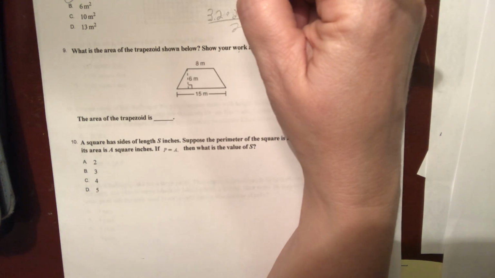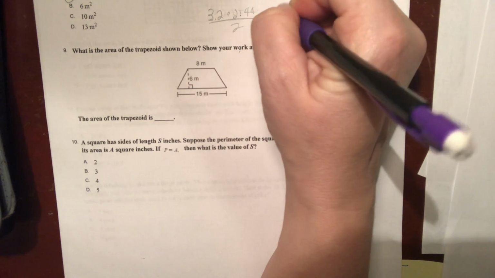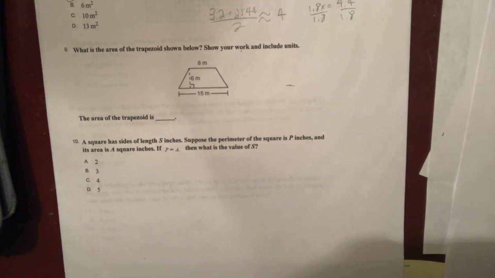And that is the right answer. So when you put this in your calculator, you're going to get something very close to 4, approximately 4. And that's how I got A. Okay?